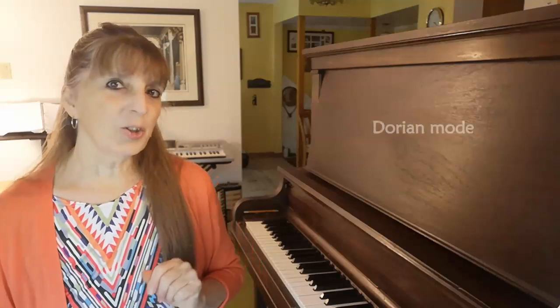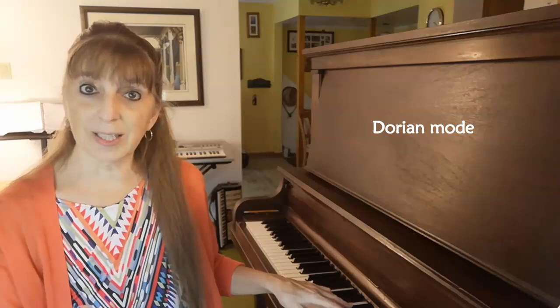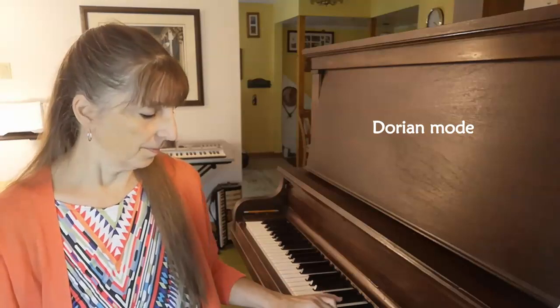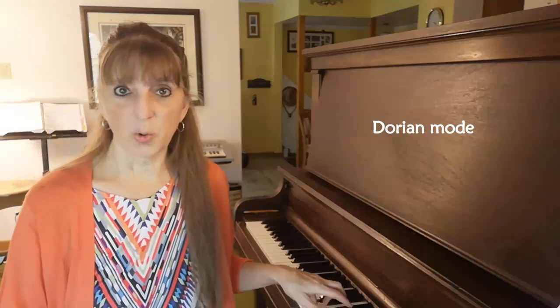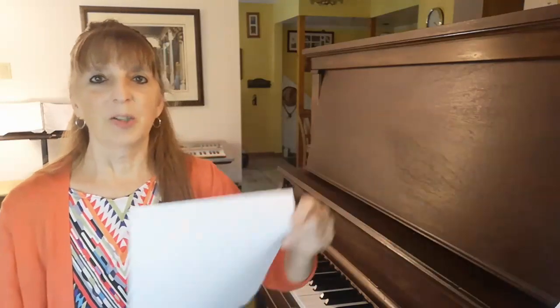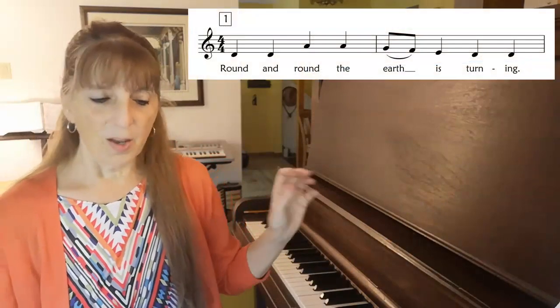It's absolutely lovely. It's in Dorian mode, so you're going to start on the note D, no sharps, no flats till you get to the next D. Dorian mode. So when you look at the key signature of this piece of music, you're going to think, oh, it's in C. It's Dorian mode. I'll sing it for you once and then I'll tell you some things I think are great fun to do with this piece of music.